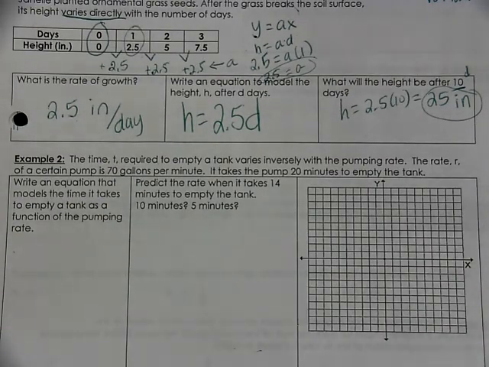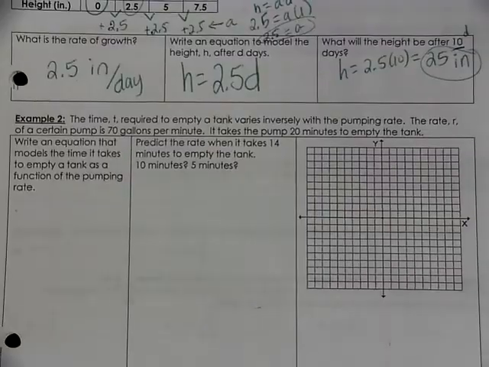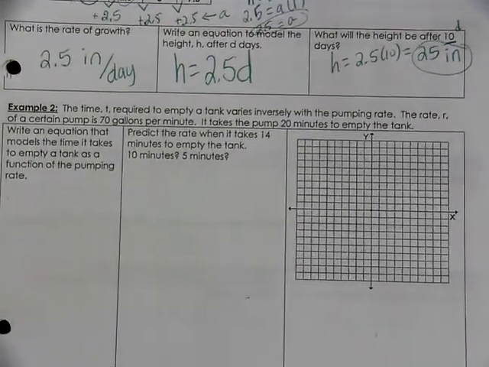All right, that was our first example. We're going to do a couple more. Sometimes you won't have a table. Like the next one, we're just going to have a little scenario. We'll read through it, try to figure out how it varies inversely or directly to decide on an equation, substitute the numbers in, and then find a.